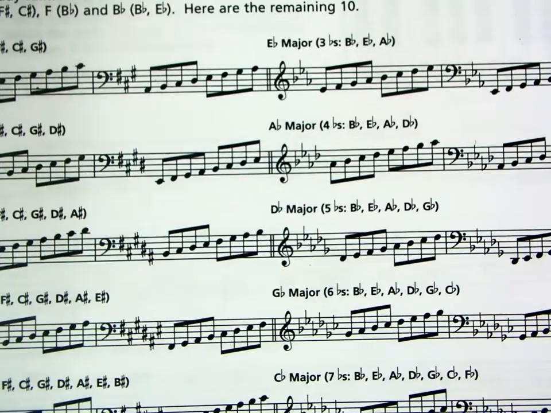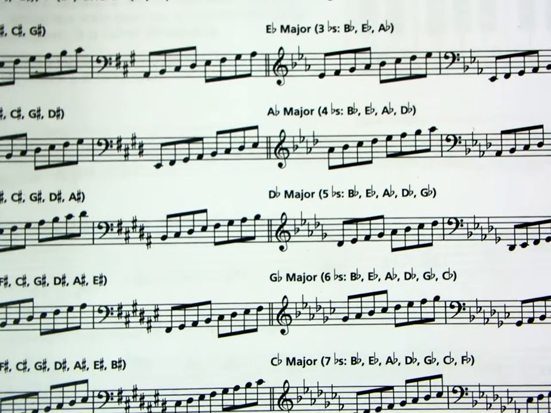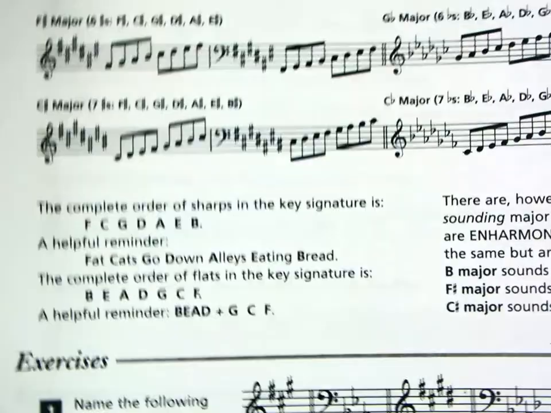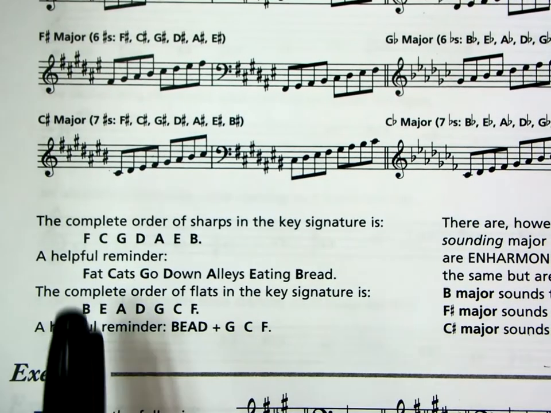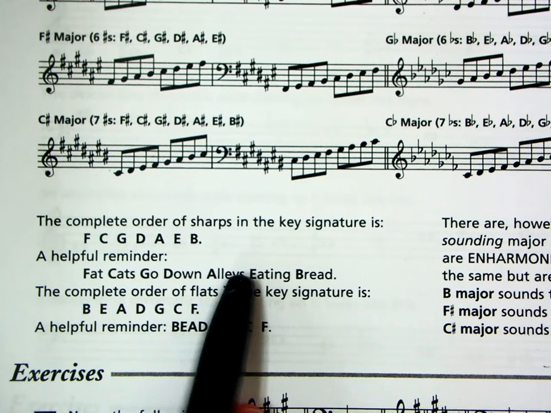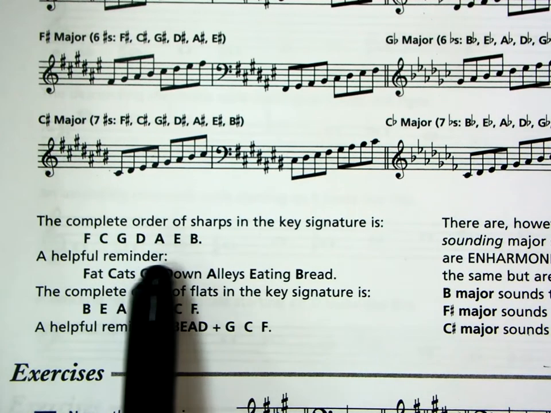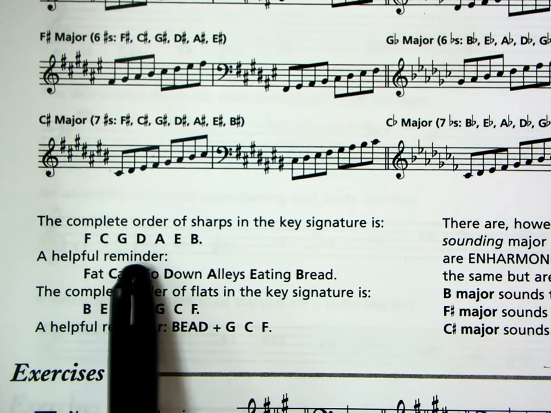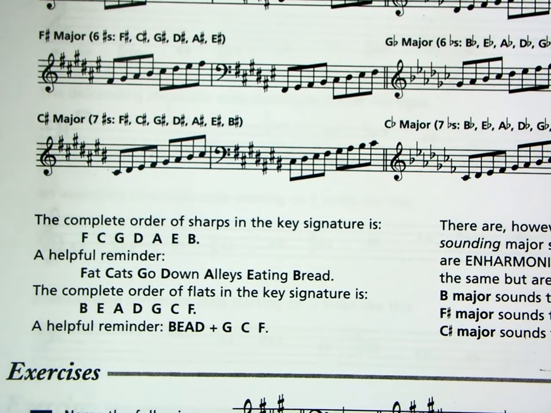Now remember, you find those accidentals, or the notes that belong in the major scale, by building tetrachords, right? And they never change. So once you've built it once, if you can remember that, it'll always stay the same for your major scales. Okay, a few other little things here at the bottom just to go over them. The complete order of sharps in the key signature is F, C, G, D, A, E, B. If you can memorize this, it's going to make your life so much easier, right?